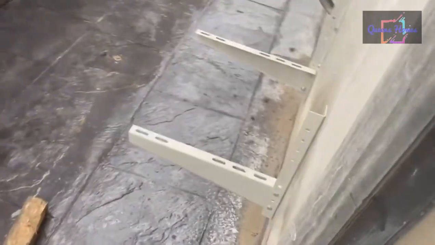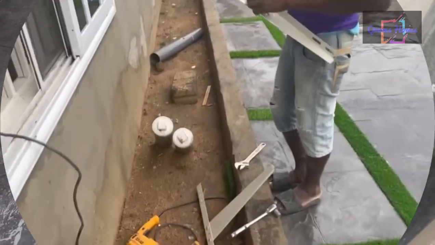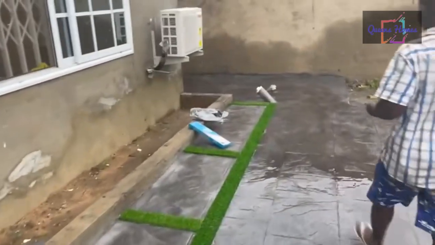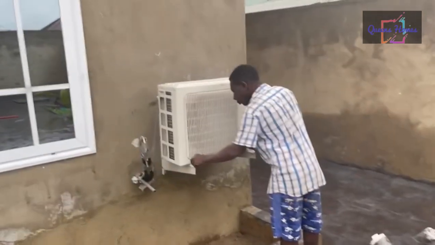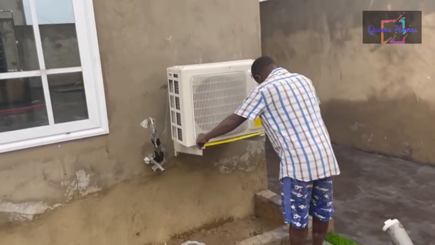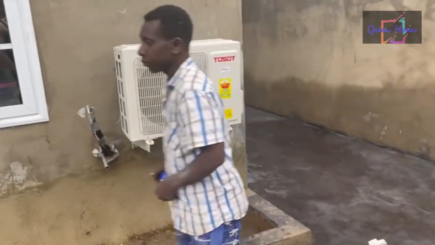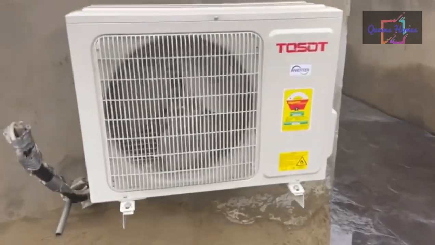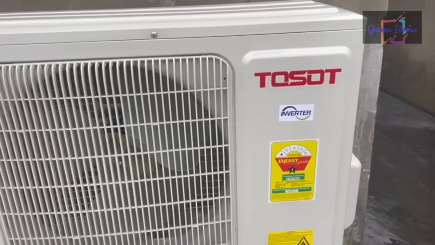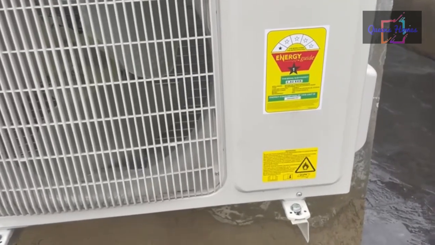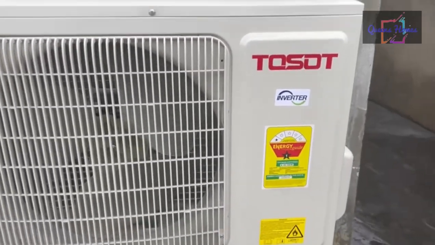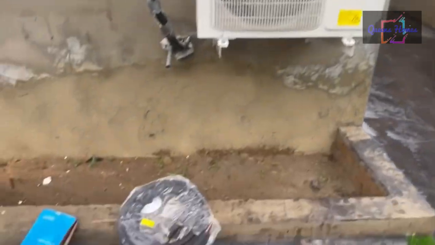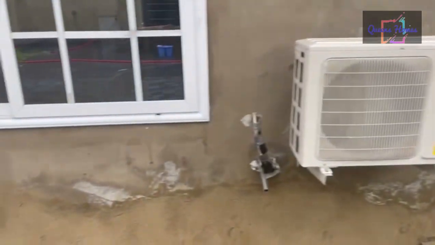The reason why we chose the 2.0 was that we had to use two of them, and that's why we did not choose the 2.5. In case you have a very big living room, it will be advisable to choose 2.5 horsepower to be able to contain the room. In this case, we had two of the 2.0 so that it will work effectively. Based on the advice given to us by our technicians, we chose the 2.0.